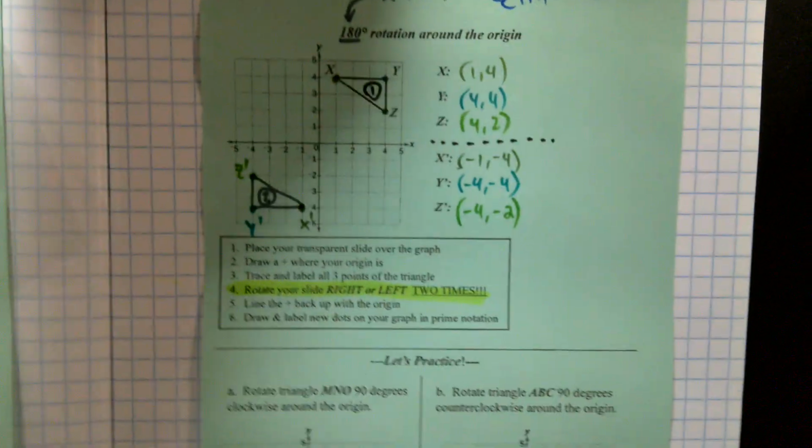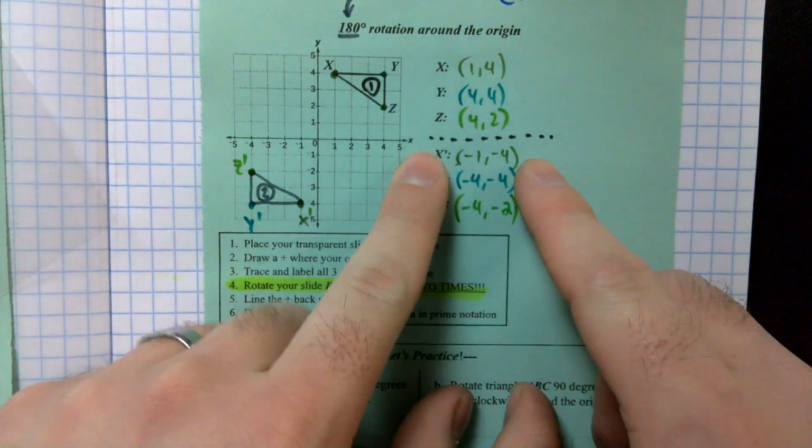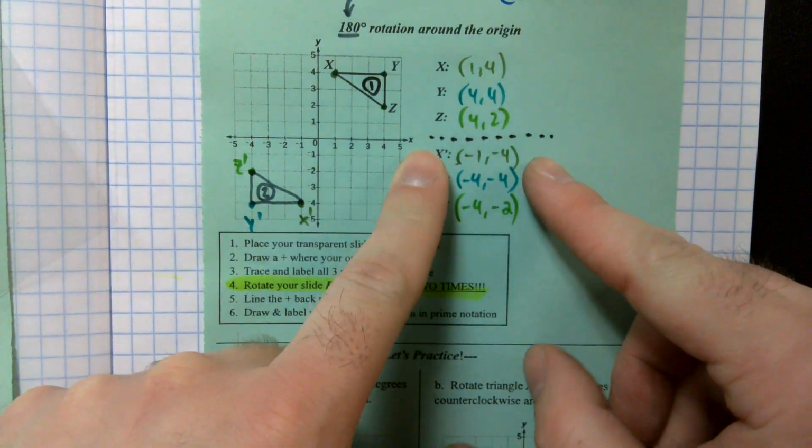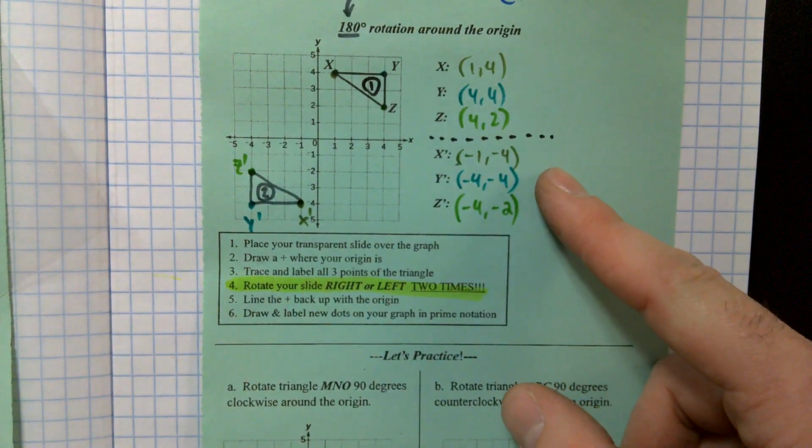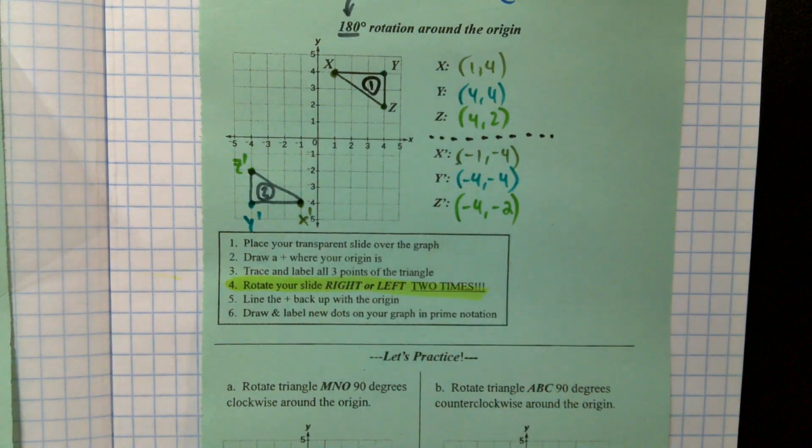Did we swap the 1 and the 4 like we did last time with the 90 degrees? No. Think about it. If I turn something 90 degrees, I swap the X and Y. So if I do 90 and then another 90, I swap them, but then swap them back in their original places. Does that make sense? Yeah.